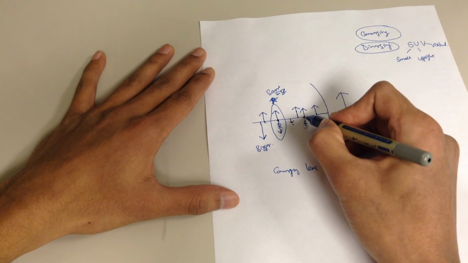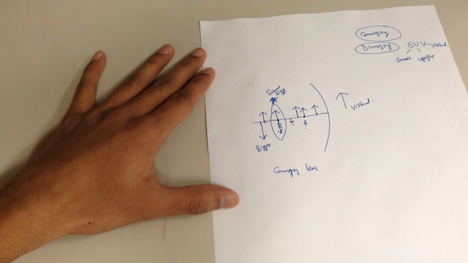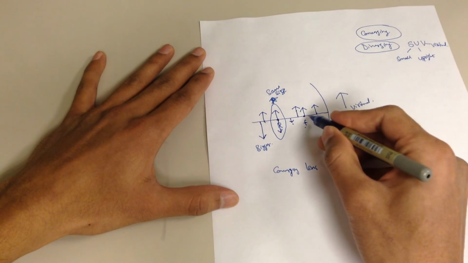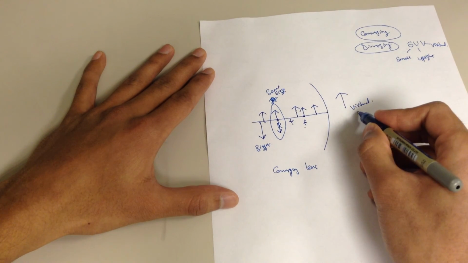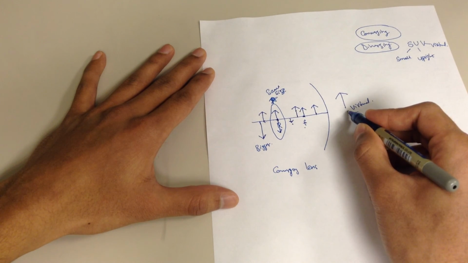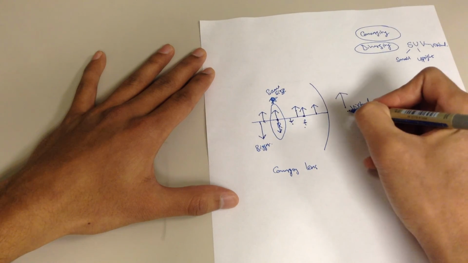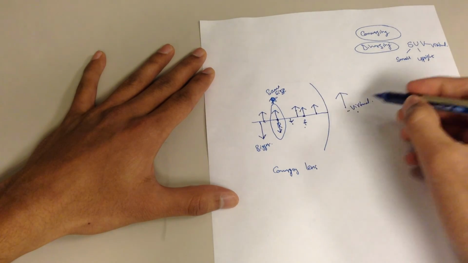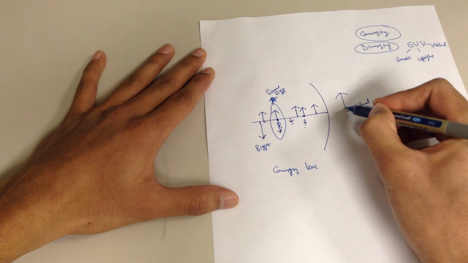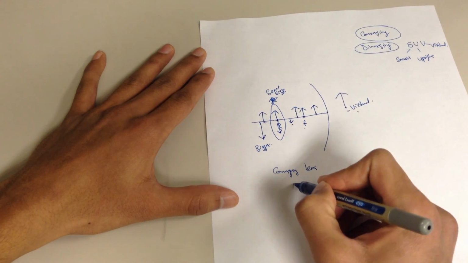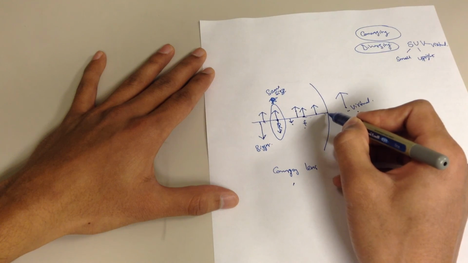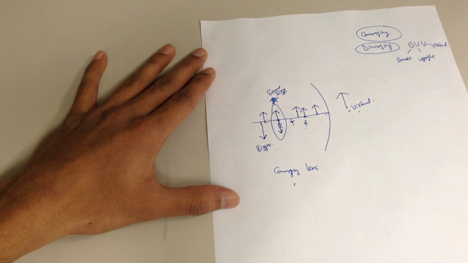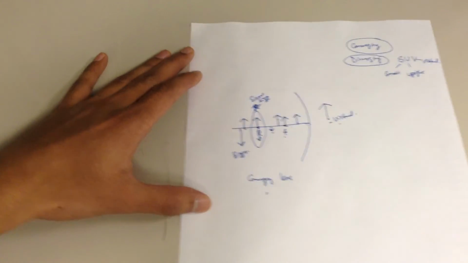If the object is on the focal point, then there will be no image. If the object is between the focal point and the lens, then the image will be on the virtual side. It will be upright, and it will be bigger. So the only case where you have an upright image in the case of converging lenses and mirrors is when the object is between the focal point and the lens. In all the rest of the cases, excluding the focal point obviously, the image is going to be inverted. Okay, so I hope that was helpful.